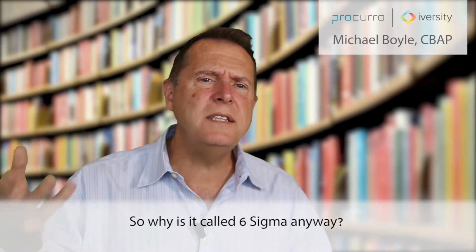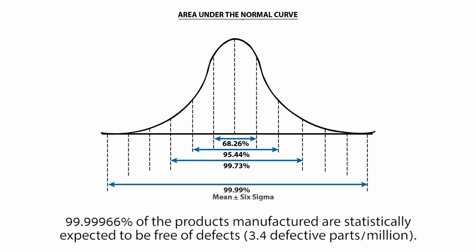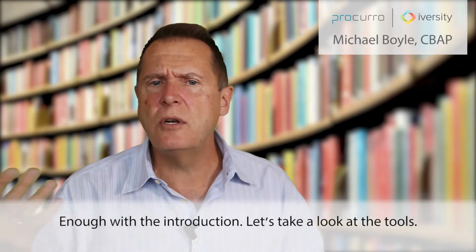So why is it called Six Sigma anyways? 99.99966% of the products produced are statistically expected to be free of defects, 3.4 defective parts per million. Enough with the introduction. Let's take a look at the tools.